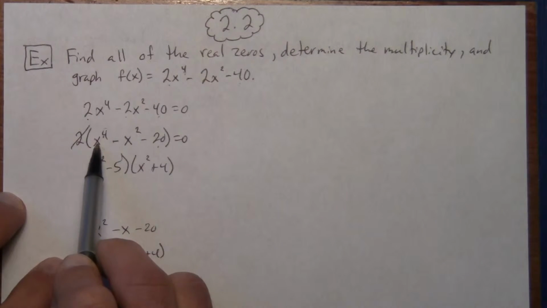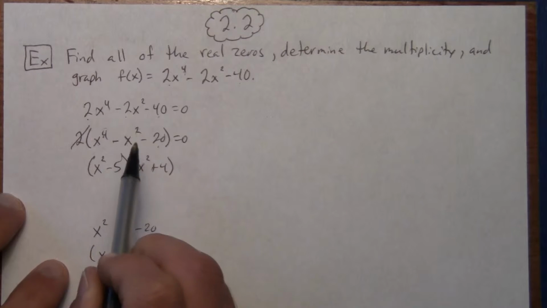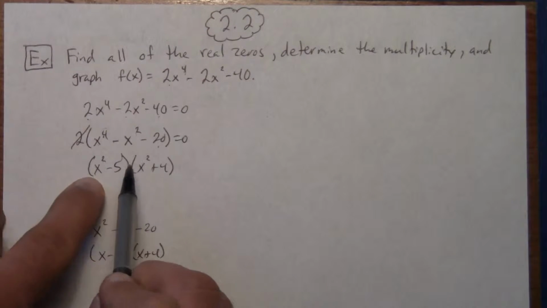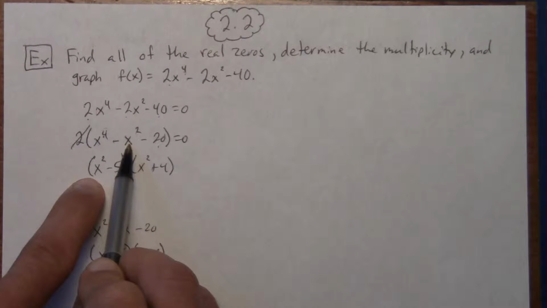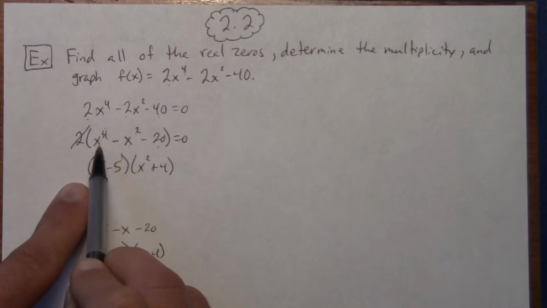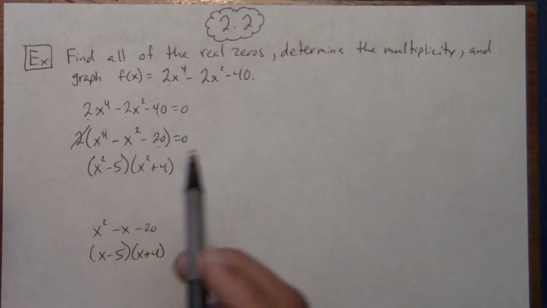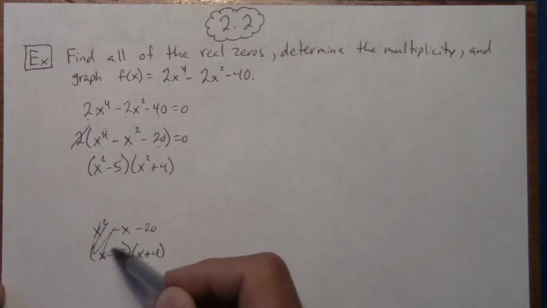So as long as this exponent is twice as large as this one, that means it's in quadratic form and you can do this. And then the term in front here is always the same as that term. If that's x squared, that's x squared. If that was x to the 6th and x to the 3rd, then this would be x to the 3rd, and so on. Alright, so I got it factored.